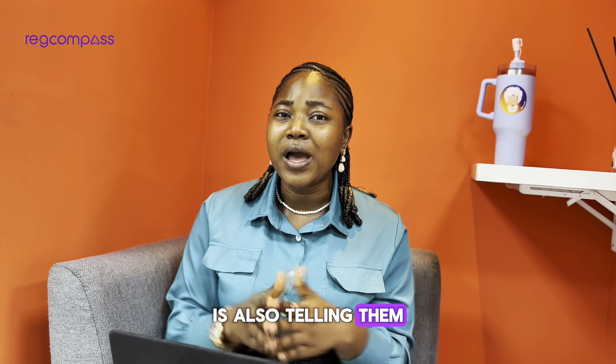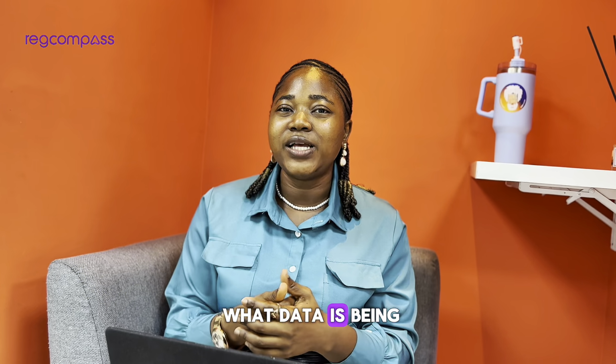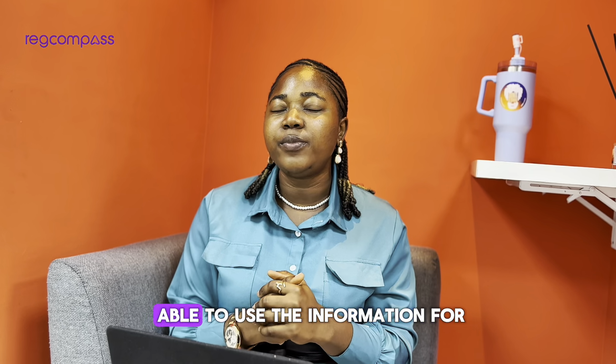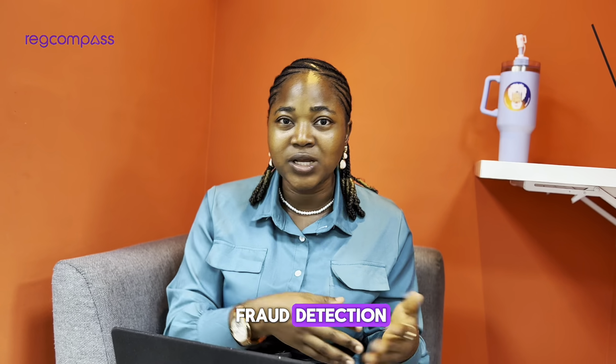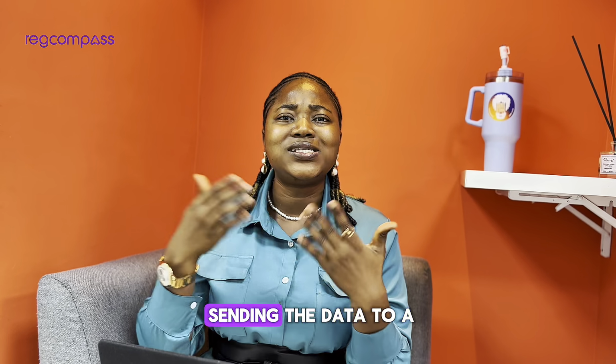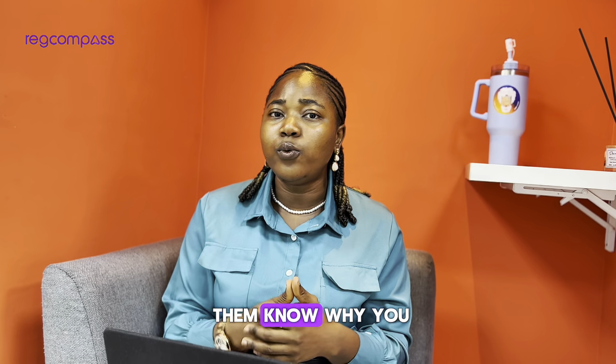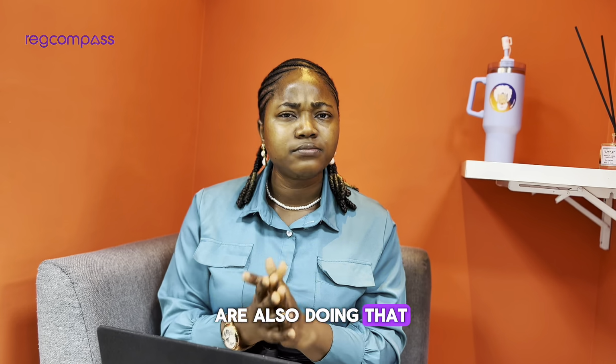It's also telling them how long you're keeping the data for, minimum of 5 years, and what the data is being used for. Okay, we want to be able to use the information for fraud detection, KYC. We want to be able to validate that your identity is exactly who you say you are, or why you are sending data to a third party. If you are sharing that with anybody, you need to let them know why you are doing that.